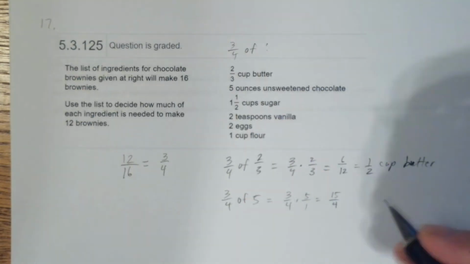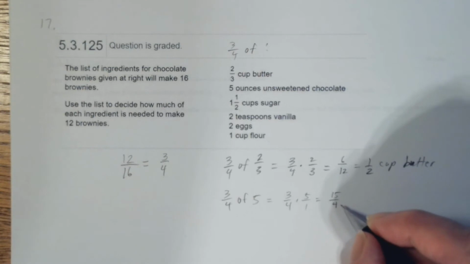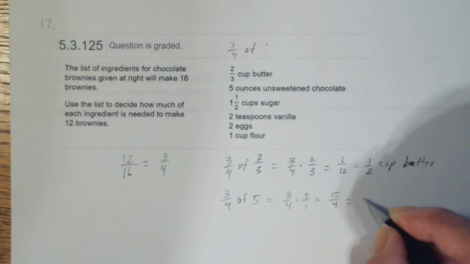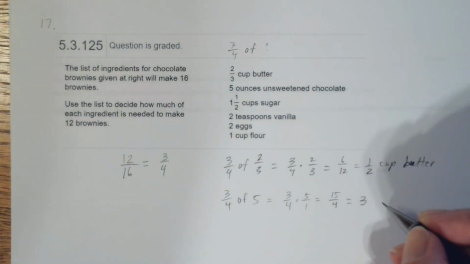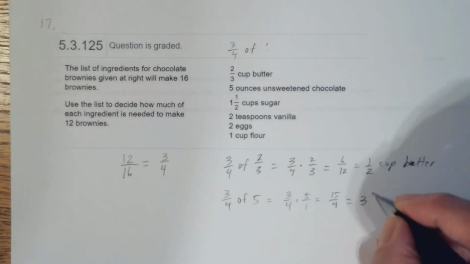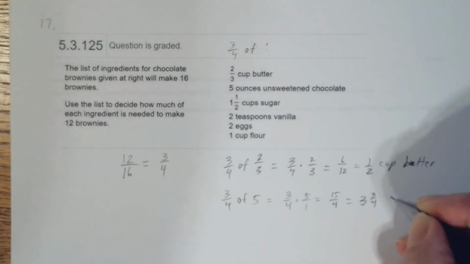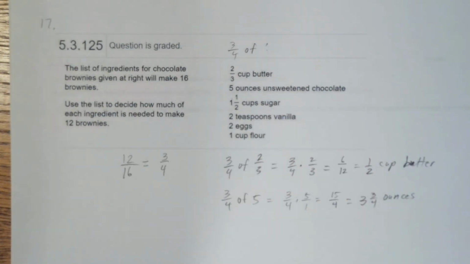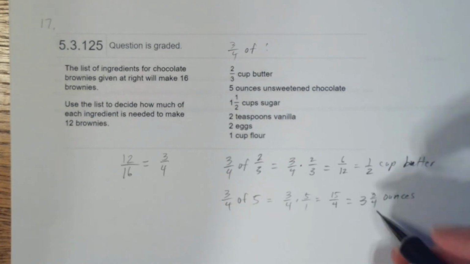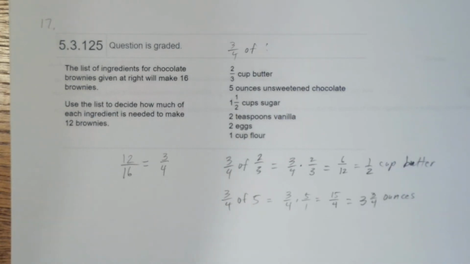So if we divide 15 by 4, 4 goes into 15 3 times. And that would be 12 with 3 left over. So that'd be 3 3/4. And let's see, that's ounces. And if they wanted you to round to the nearest ounce, you would round that up to 4, because you probably don't want to take 3/4 of an ounce.